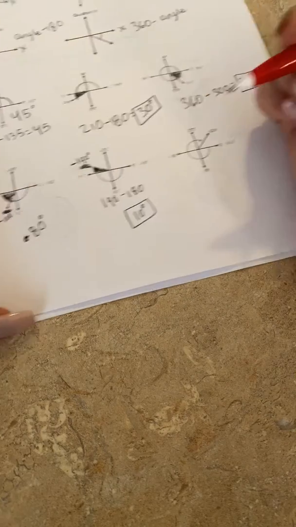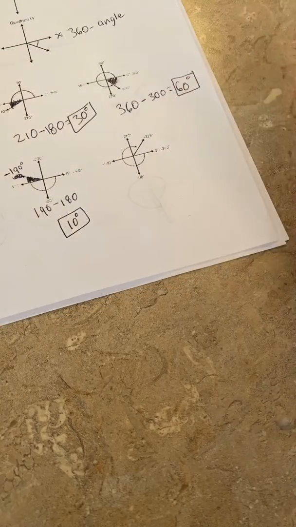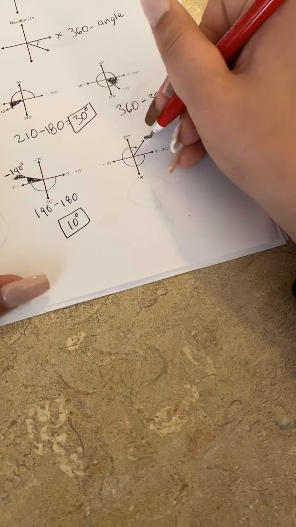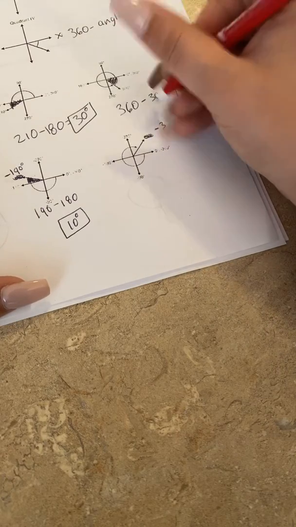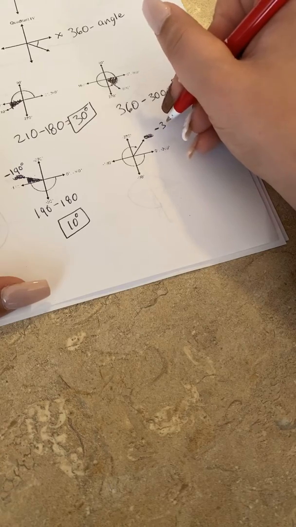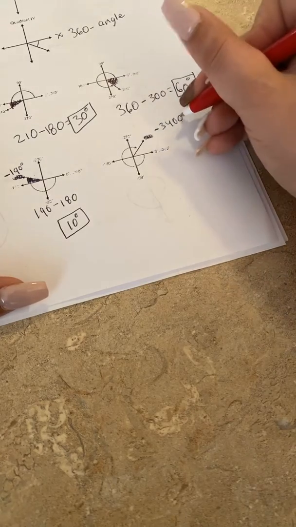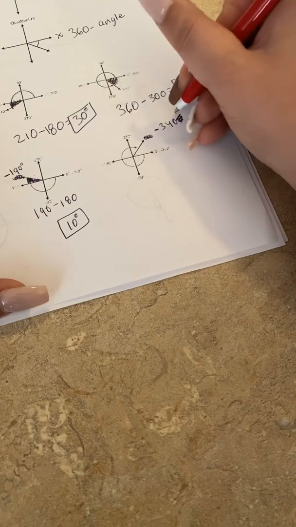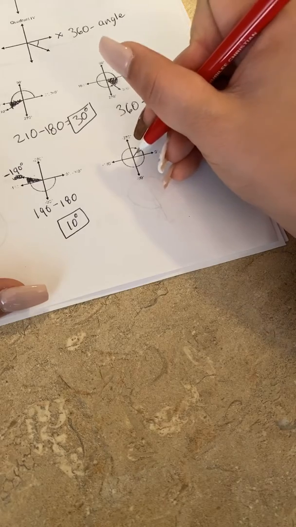For this next one, again, it's negative. We'll say negative 340 degrees, because I can't read what the paper says. We need the rest closer to here.